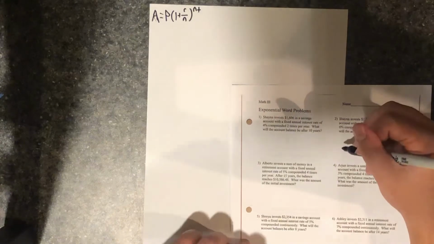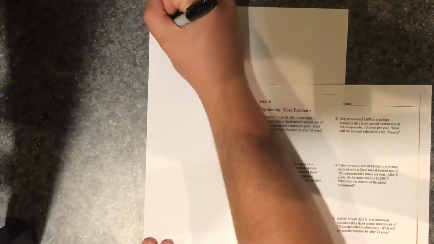So let's look at this problem. Shayna invests $1,606 in a savings account with a fixed annual interest rate of 4%, compounded twice per year. What will the account balance be after 10 years? So let's look. We don't know our total amount yet. That's what we're trying to get.